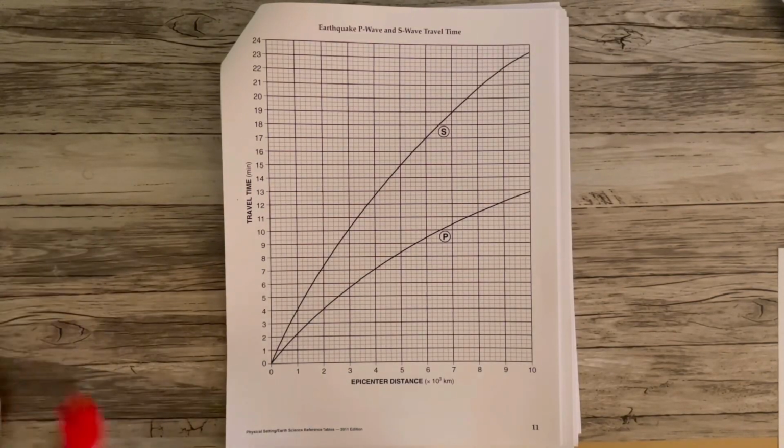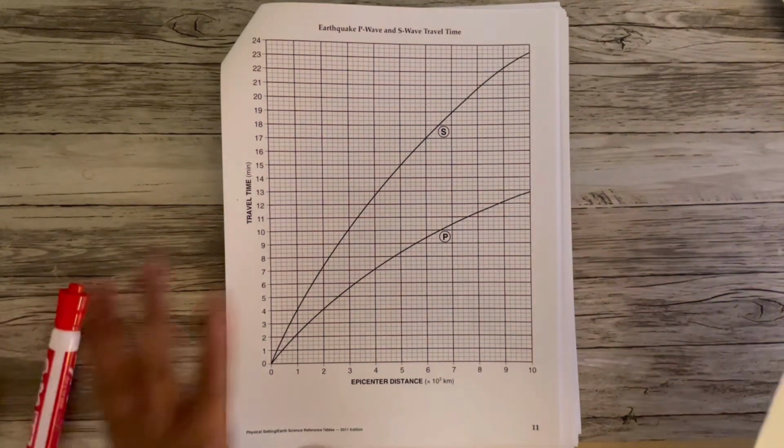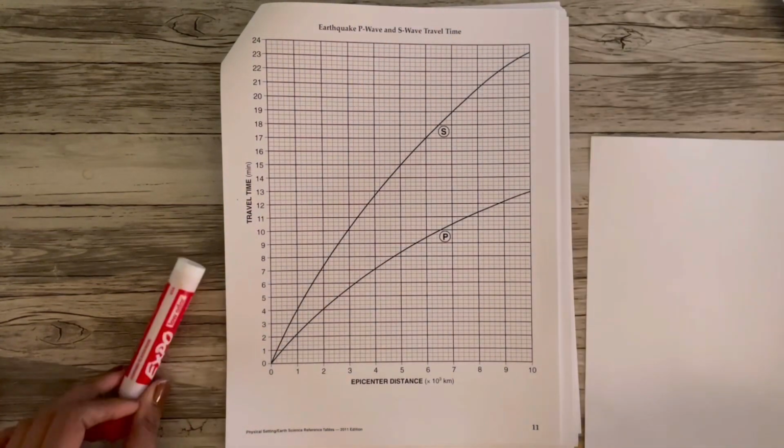Okay, so we're going to work on example 13, and what you should do is have your reference table page 11 with you and a piece of scrap paper. So get that ready, please, and a pencil, but I'm using a marker to show you in this video.